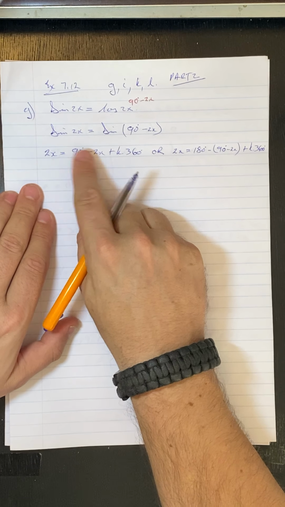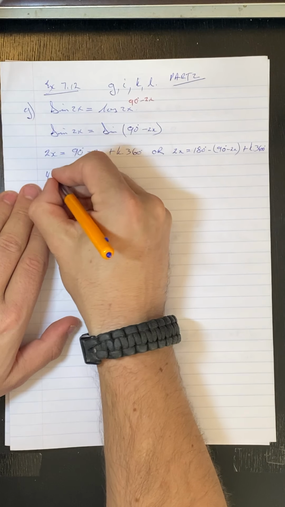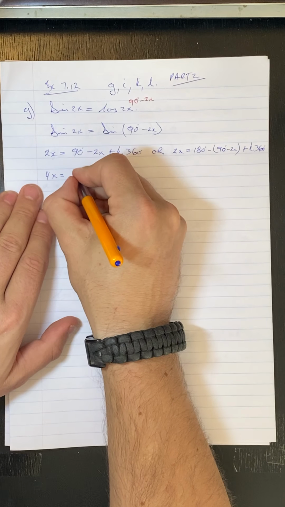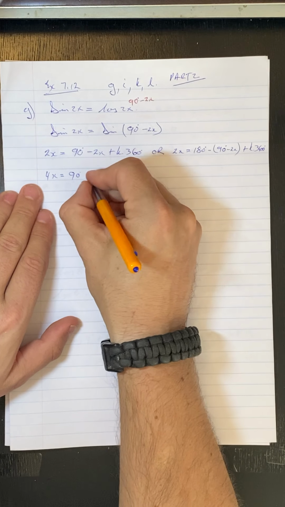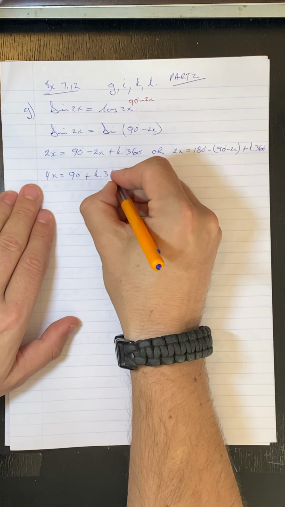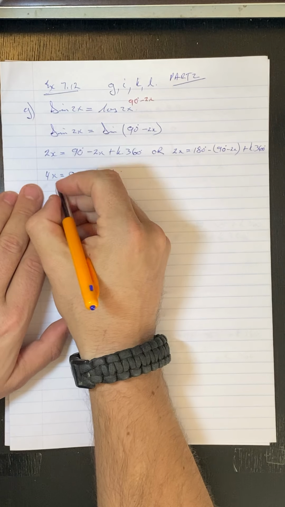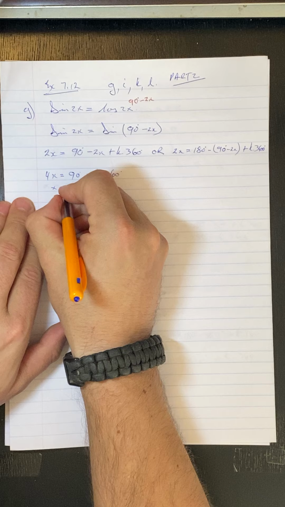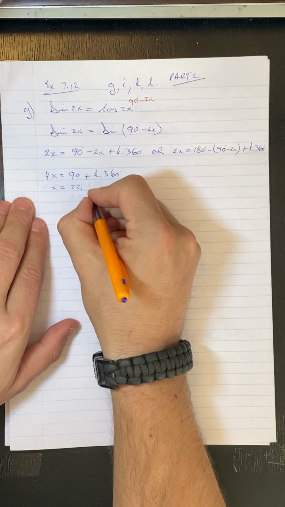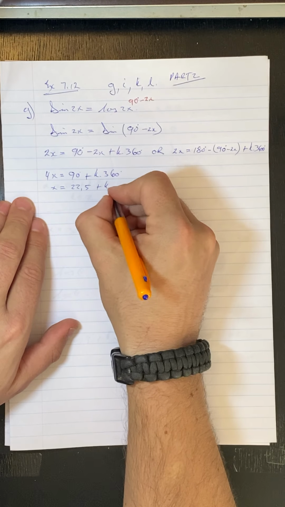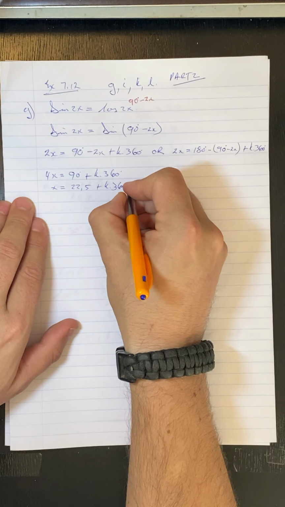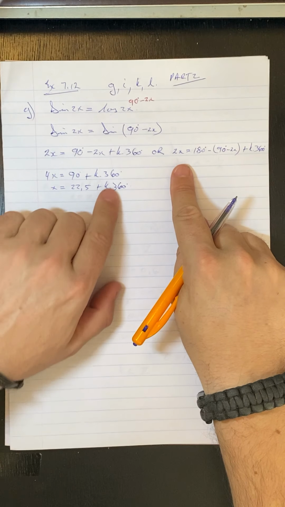Okay, let's solve for this one. I take the minus 2x to the other side, and we get 4x is equal to 90 plus K360. Divide through by the 4, and we get x is equal to 22.5 plus K90. All right, let's have a look at this one here.